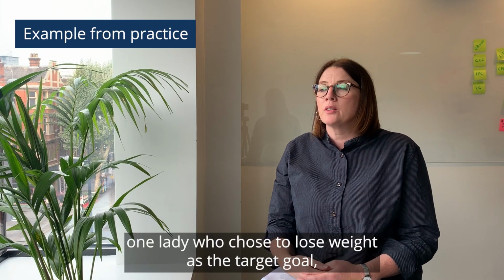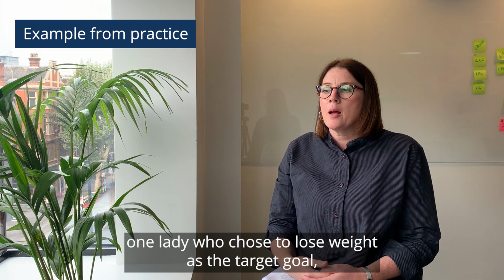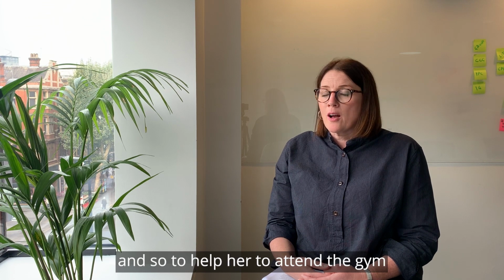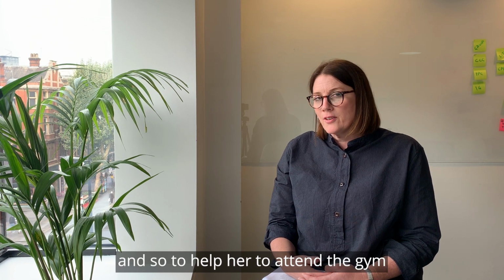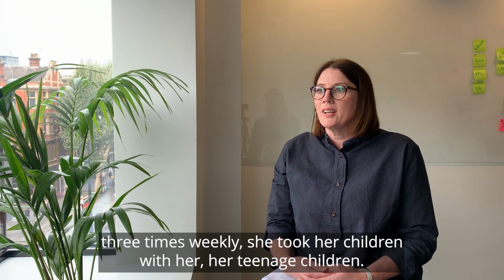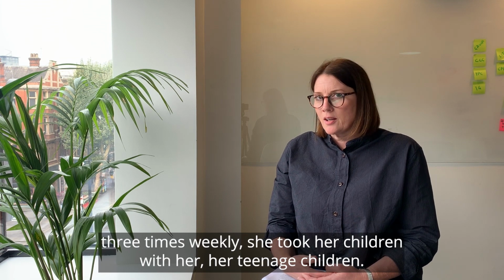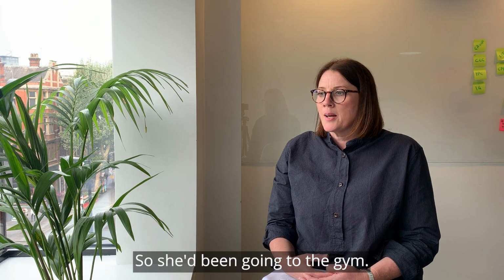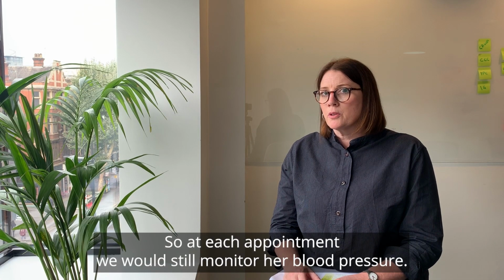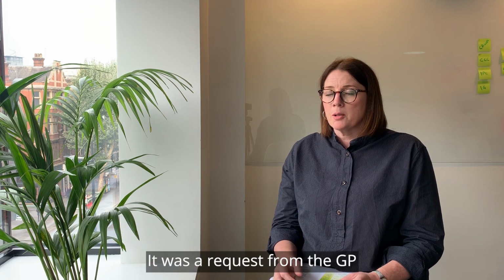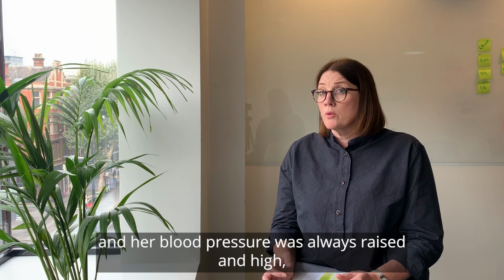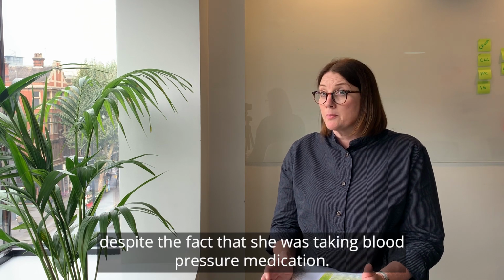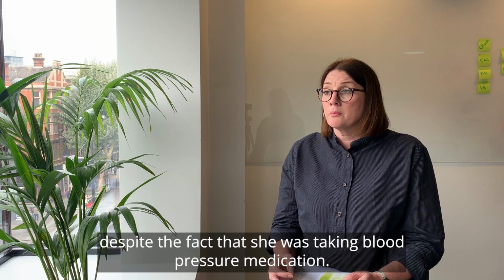I'm currently working with one lady who chose to lose weight as a target goal. To help her to attend the gym 3 times weekly, she took her children with her, teenage children, and so she's been going to the gym. At each appointment we would still monitor her blood pressure. It was a request from the GP, and her blood pressure was always raised and high, despite the fact that she was taking blood pressure medication.